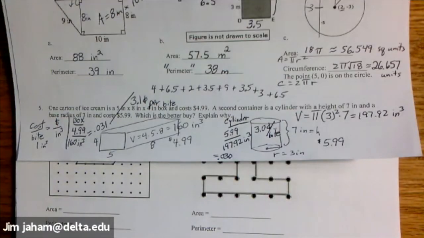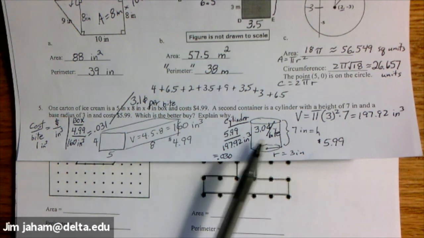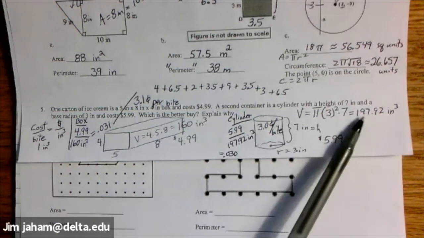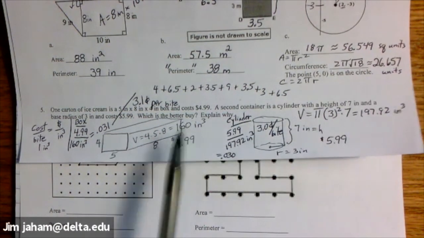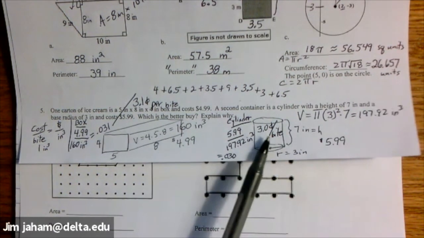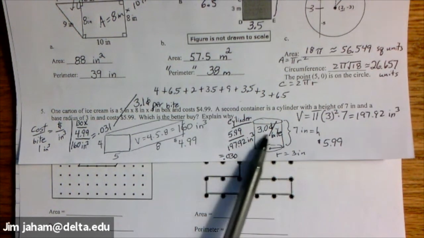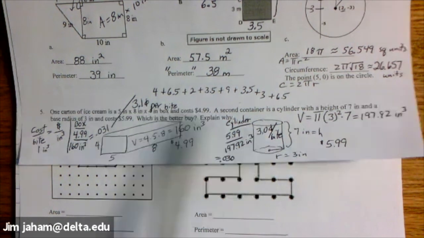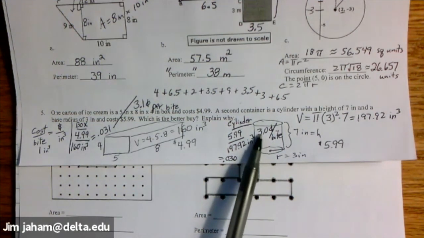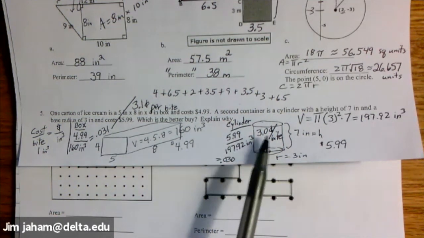And I guess you could reason that, I mean, this is generally the case, right? If you buy containers in bigger quantities, and this one's a bigger quantity, it has close to 200 cubic inches, where this one only has 160. When you buy things in bigger quantities, they usually charge you less per unit. And so these numbers are usually on, some of the stores, they'll give you the unit price so you can actually compare. But, so I would say that since the ice cream in the cylinder costs less per bite, plus you get more, that maybe the cylinder is the better buy.